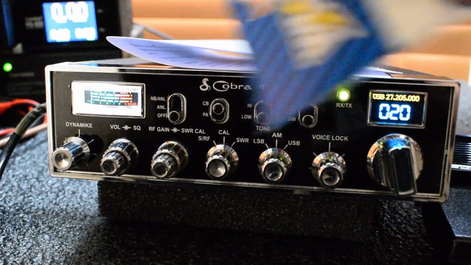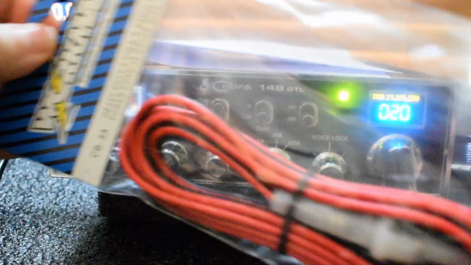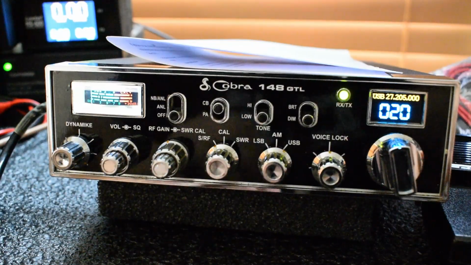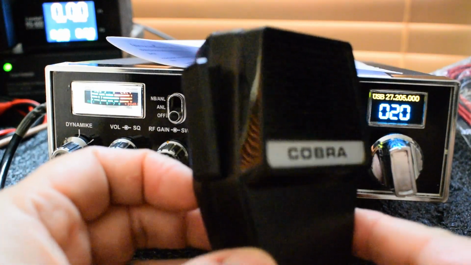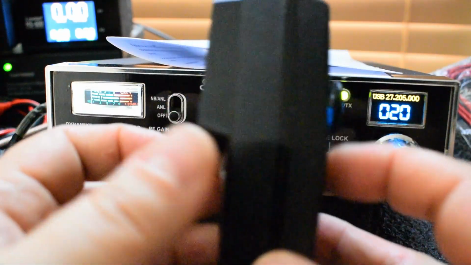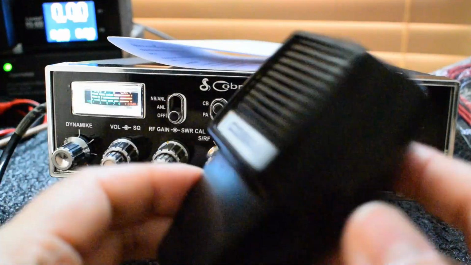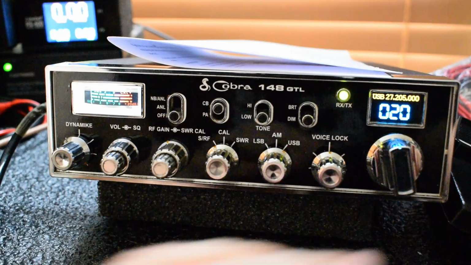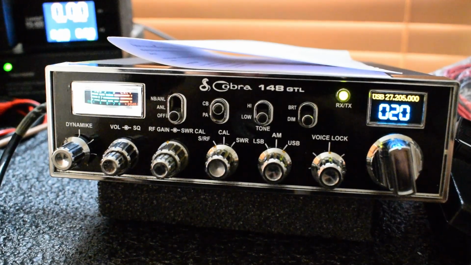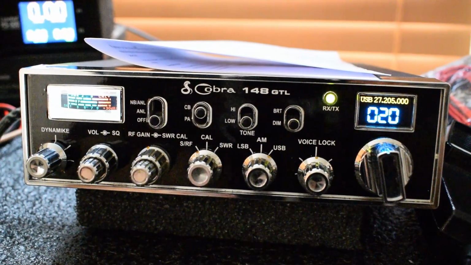Here is a power cord, brand new in the bag. Okay, the microphone is basically new, very nice, clean, no signs of nicotine, no bad smelling or anything. It's a really nice microphone, solid. Okay, so let's do some tests now on reception.